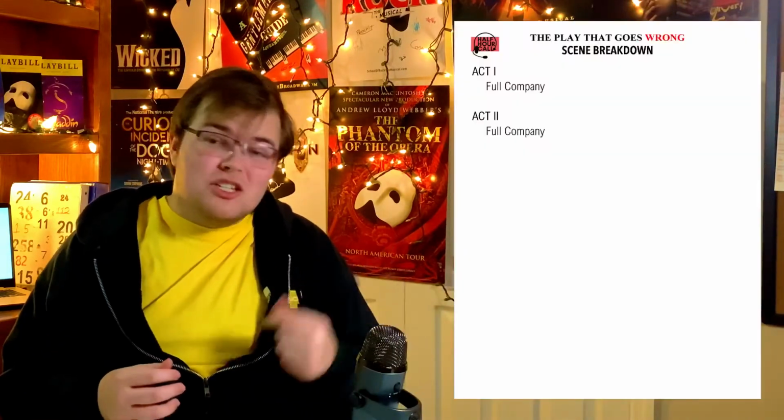This division of scenes is going to help you and the director facilitate rehearsal in the most efficient and streamlined manner possible. So once we divide up The Play That Goes Wrong into functional rehearsal blocks, it goes from looking like this to looking like this. And that's a lot more helpful.